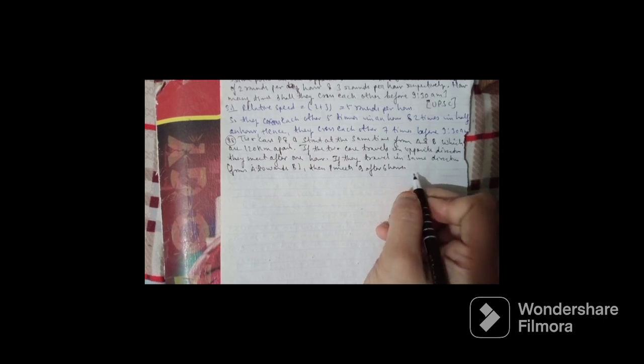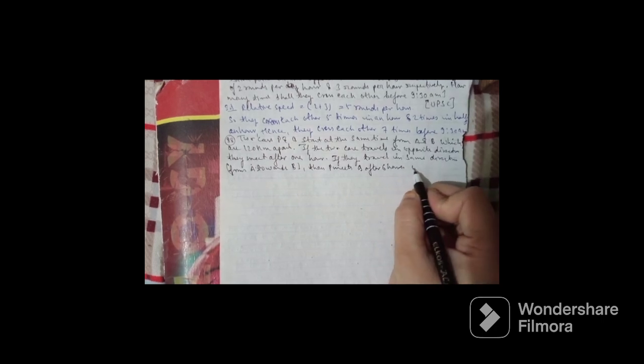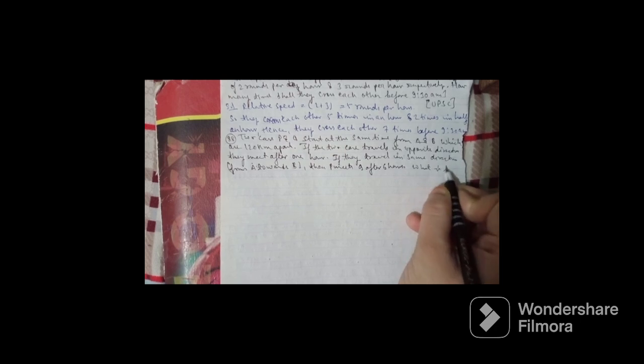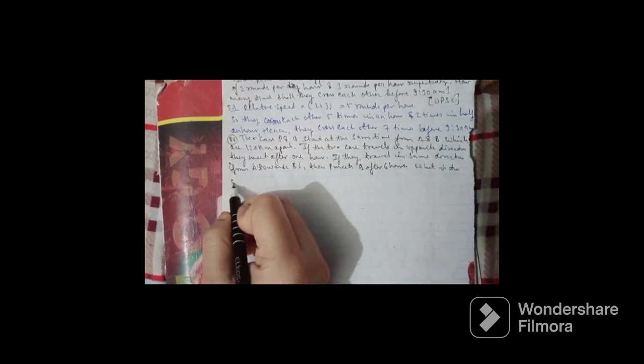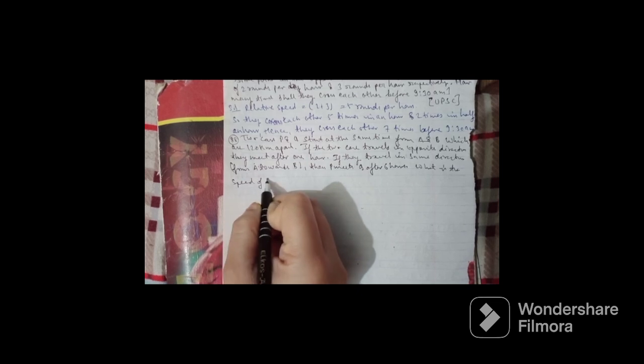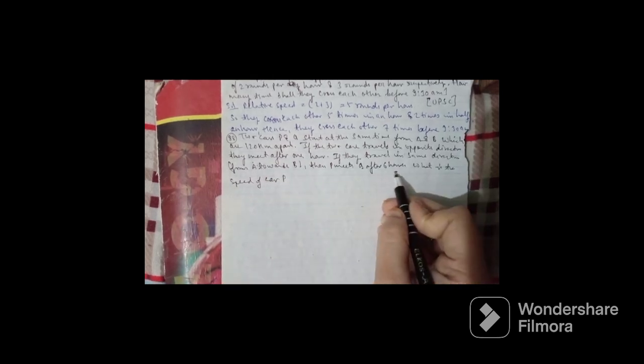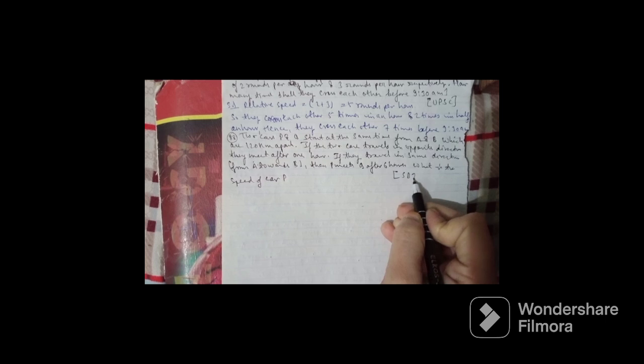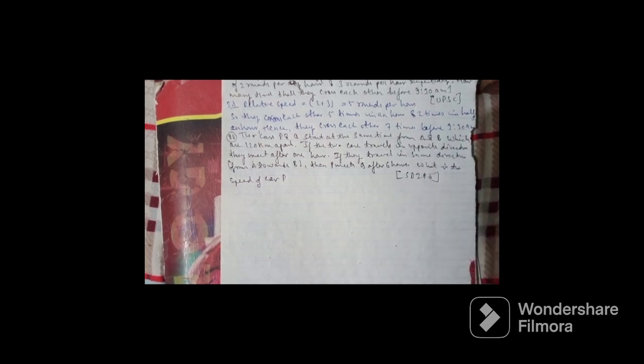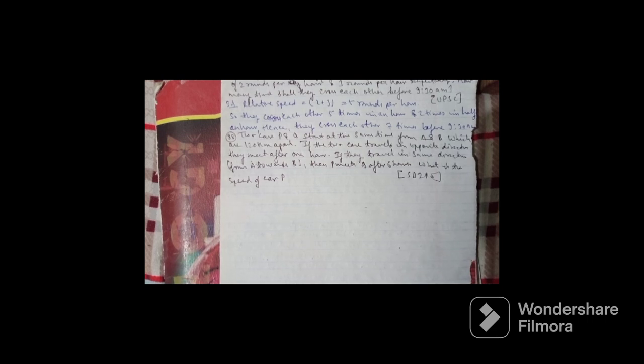What is the speed of car P? This has been asked in the SBI PO question paper. The options for the same are 60 km per hour, 70 km per hour, 120 km per hour, data inadequate and none of these. So we go for the same here. Let's figure it out.